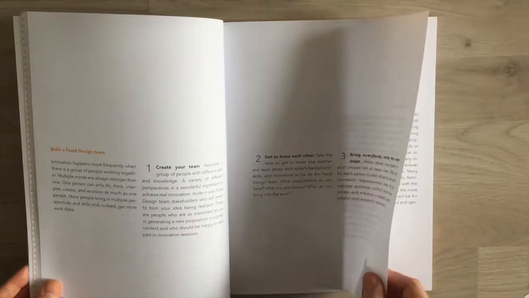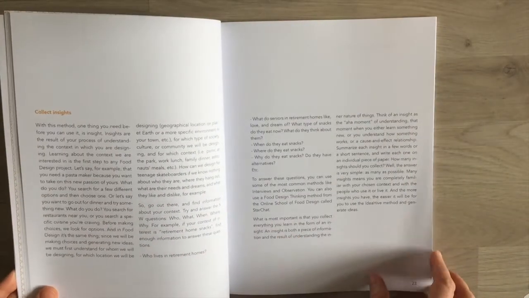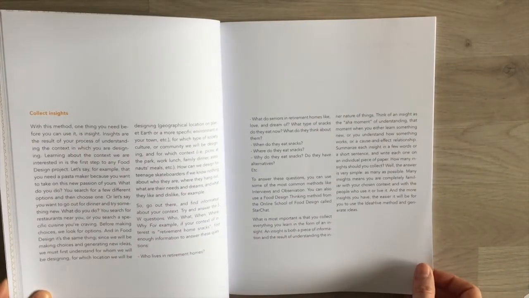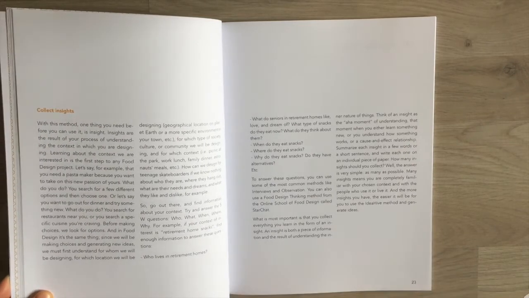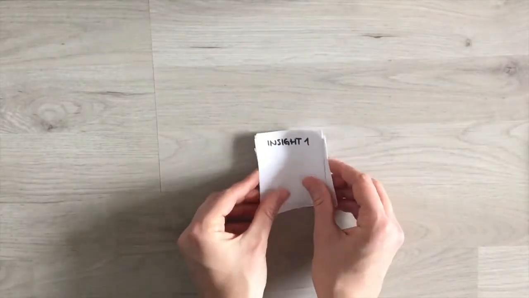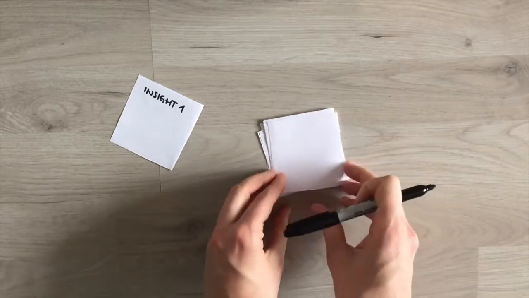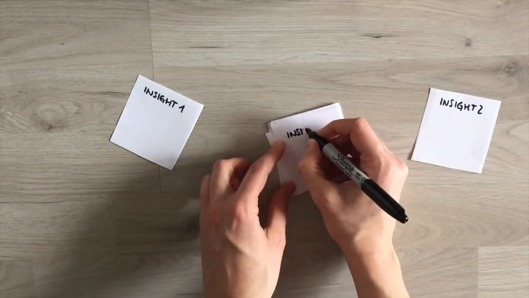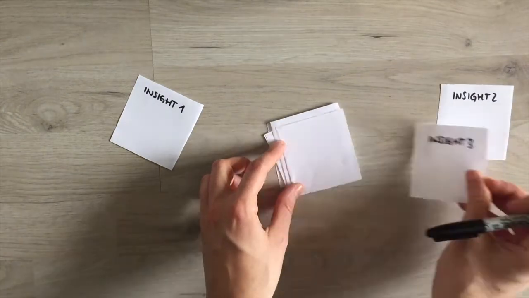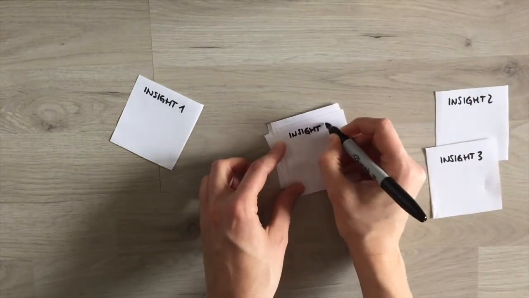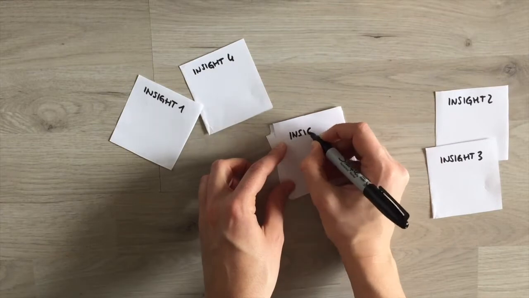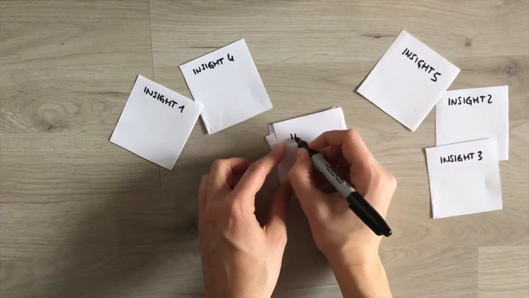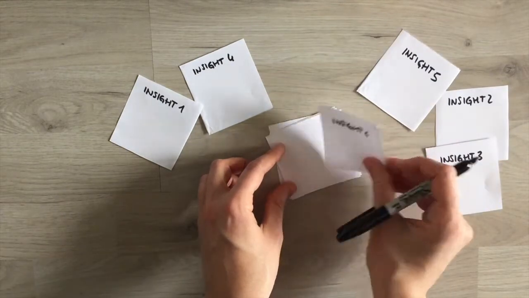to achieve real innovation. Now that you have your food design opportunity, and before you can really start to generate ideas, you need to make sure you have learned as much as you can about your food design context by generating what we call insights. Insights are the result of your process of understanding the context in which you are designing.